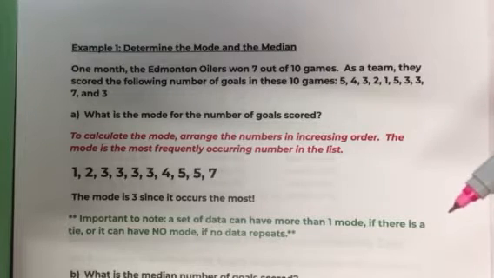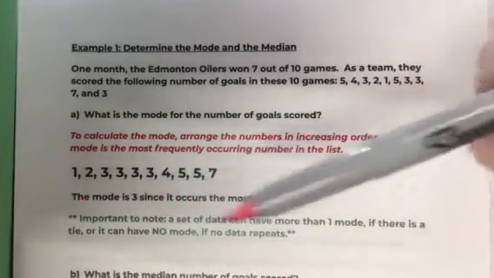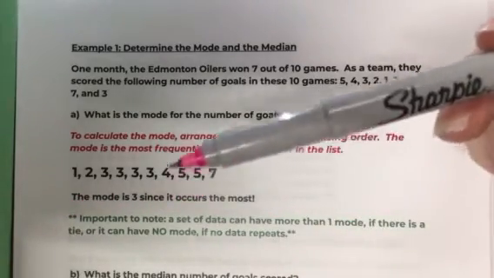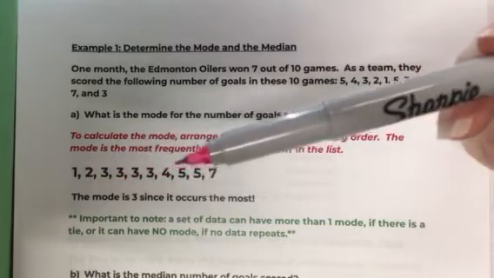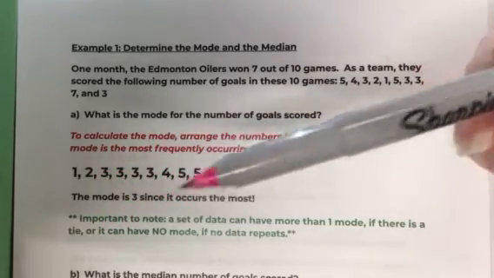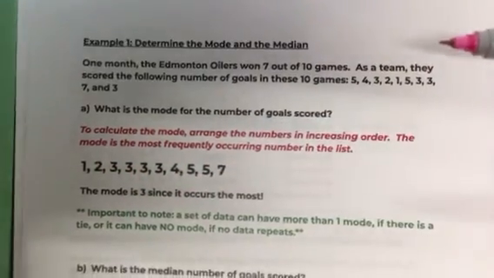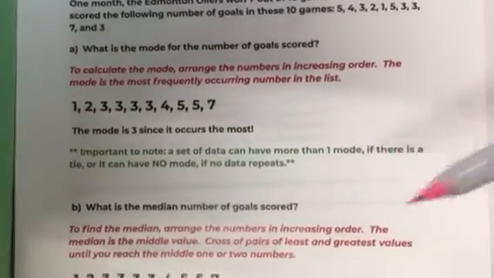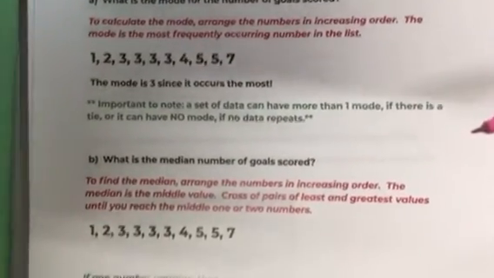So to calculate the mode, it's always best to arrange your numbers in increasing order. And then the mode is going to be the most frequently occurring number in the list. So once you have them in order, it's very easy to see that you have mostly 3s. So the mode is 3 since it occurs the most. And then this green box is just telling you about what I said about the mode.